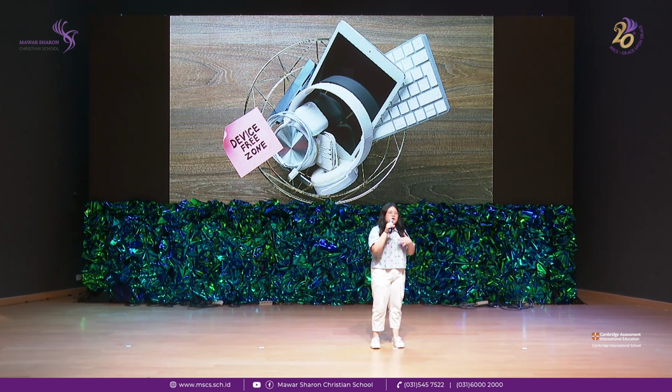We can also help ourselves by keeping our devices outside of our bedrooms before we sleep, doing other activities that will distract us from opening social media, and also we can talk to our friends, go out with our friends, and have fun. Next slide.